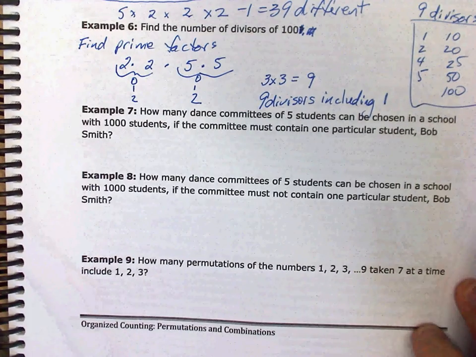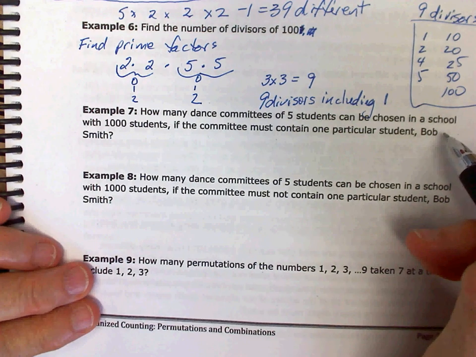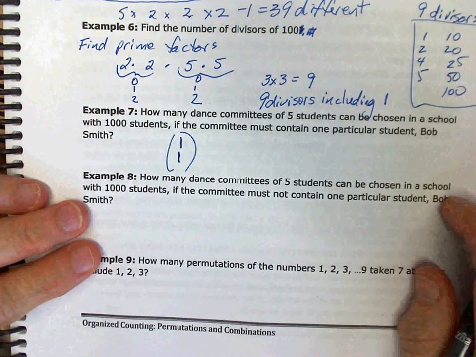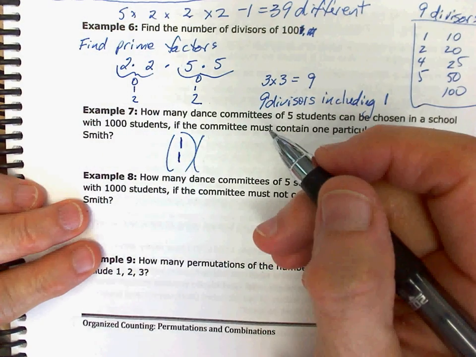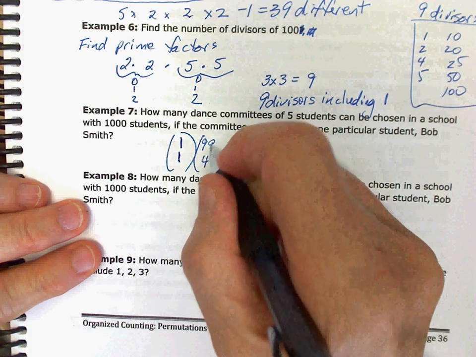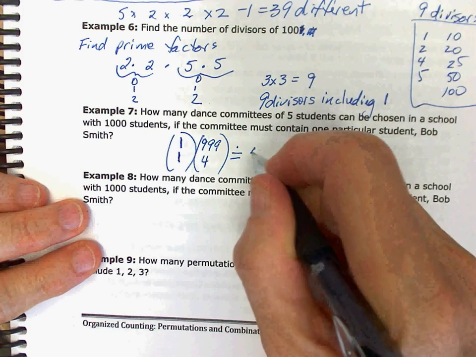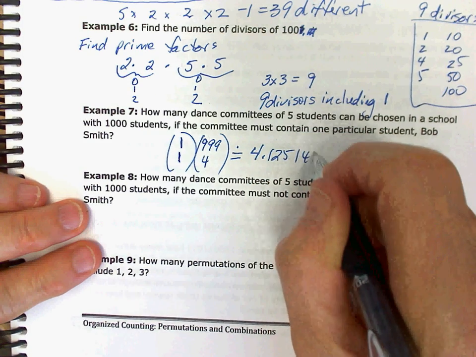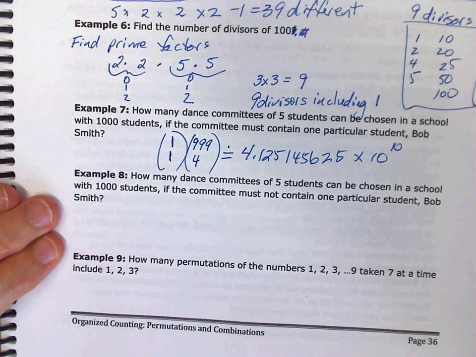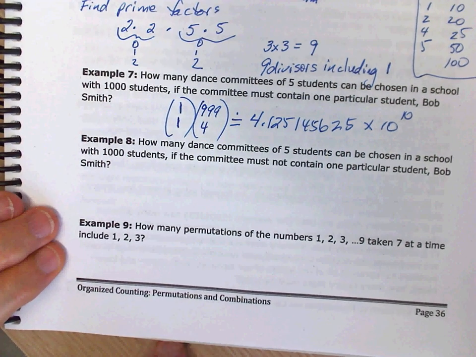How many? Okay. One particular student must be on the committee. So Bob Smith must be on the committee. We got him. How many students to choose from? 999. And that is 4.125145625 times 10 to the 10. Awesome. Wonderful. Hey, I did it wrong, because I said 9999 instead of 999.